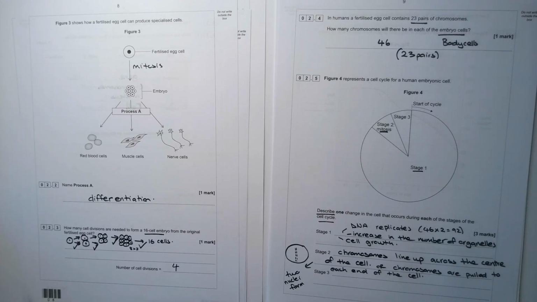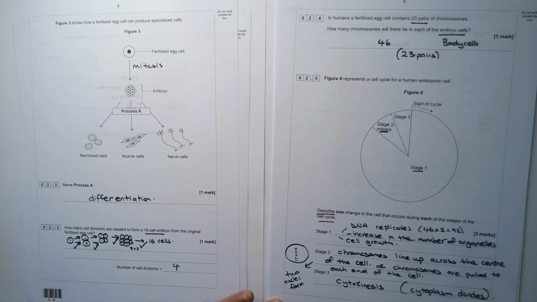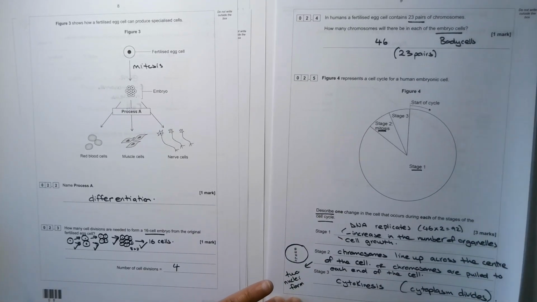Stage 3 is where your cytoplasm or the cell membrane divides to form 2 genetically identical daughter cells, which is cytokinesis. So for stage 3, if you just say cytokinesis, you should get a mark. Or the cytoplasm divides. So if you have all of that, that should get you 3 marks.